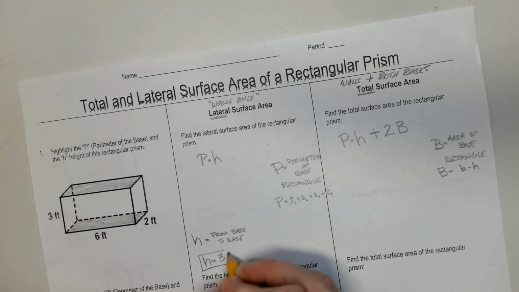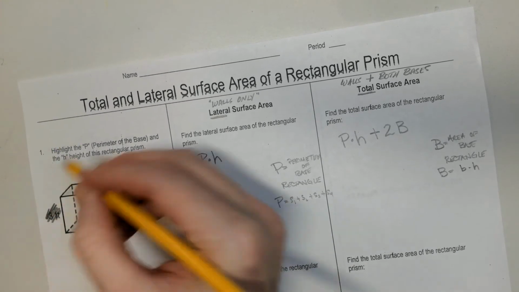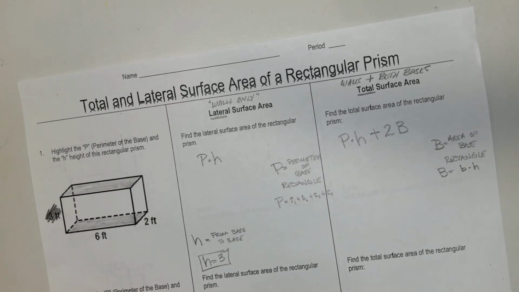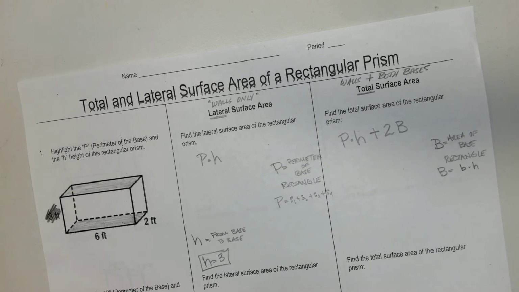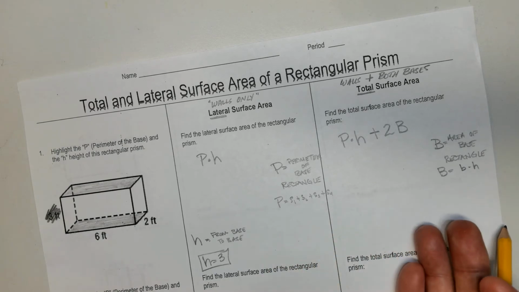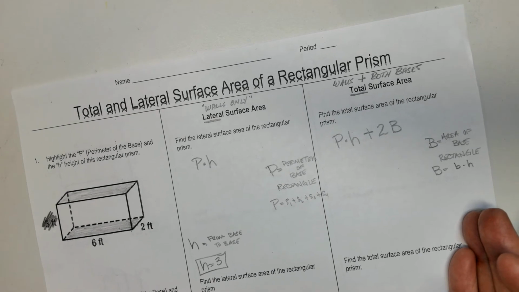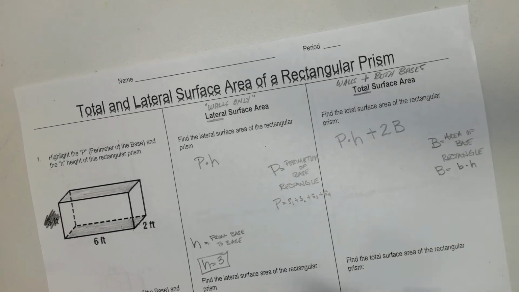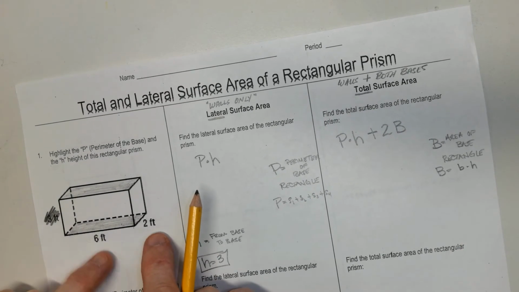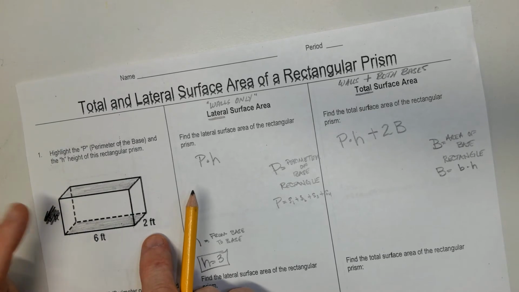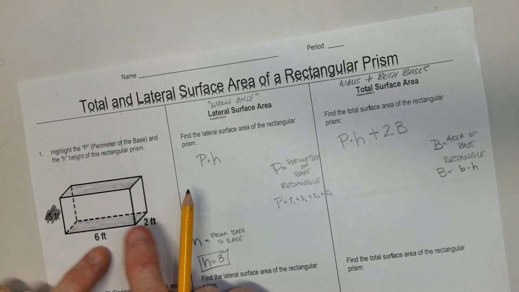We can put a box around that. Get it off of the picture because now you don't need it. And all of the other numbers on this illustration are associated with the base of this thing. And that brings us back to capital P and capital B. Let's talk about capital B. There's only 2 numbers left on this picture. We've already taken the height off from base to base. The 6 and the 2 are the only 2 numbers.